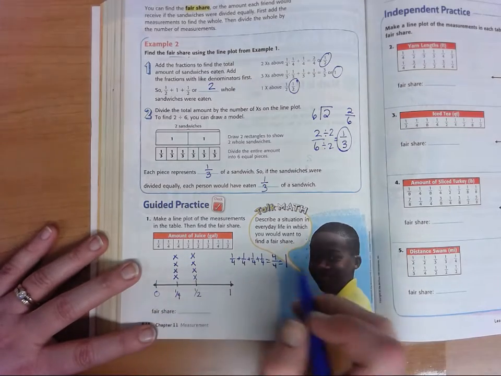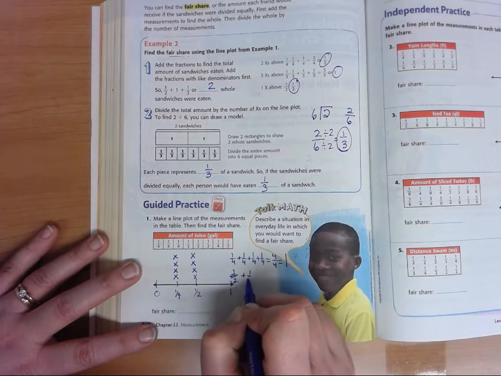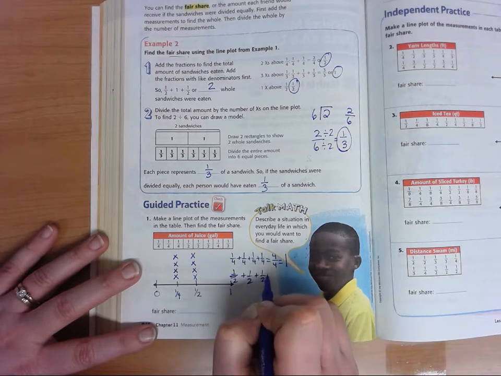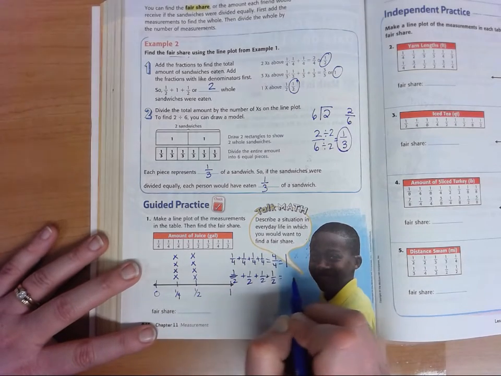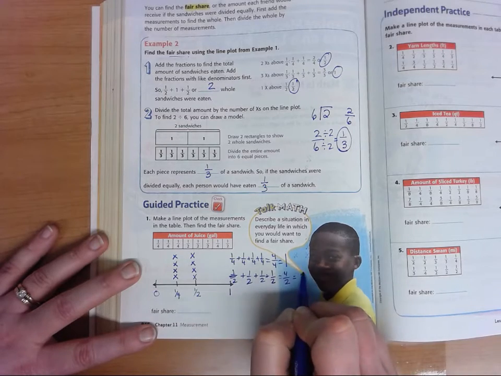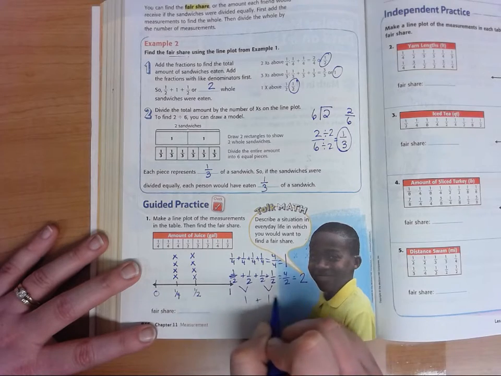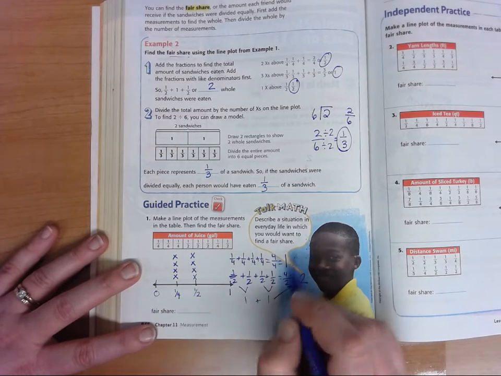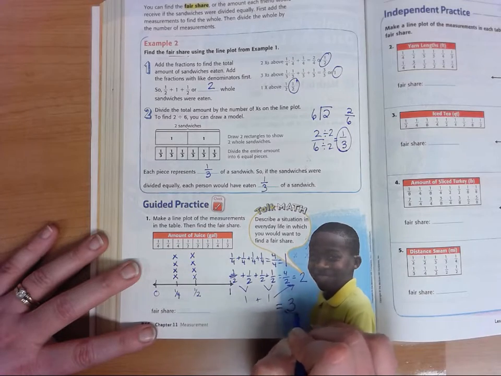Okay, then I have 1/2 plus 1/2 plus 1/2 plus 1/2. That would be 4 halves, or that's 2 wholes, because I can put those together to make one, and then add them together. Okay, then I add these parts together, and I have a total of 3 pieces.